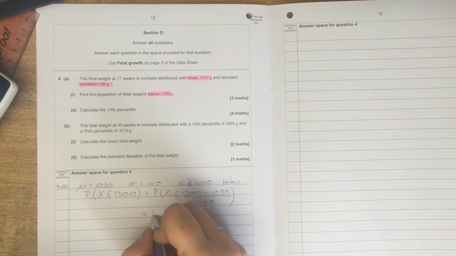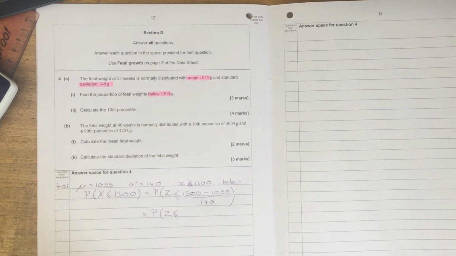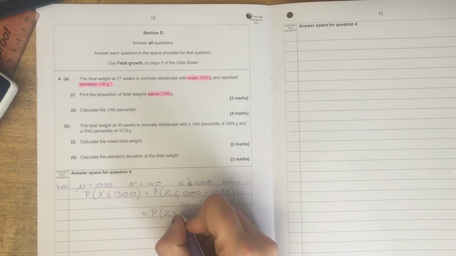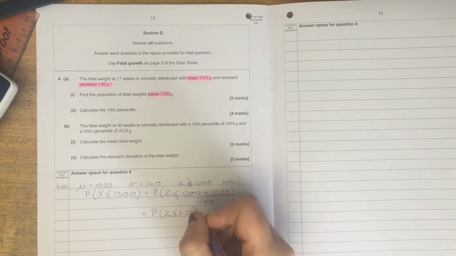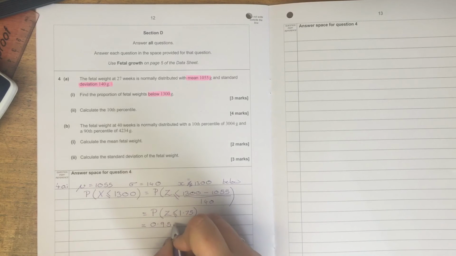So that gives us the probability that Z is less than or equal to, and then if we stick that on a calculator, we get 1.75, and so that gives us 0.9599.